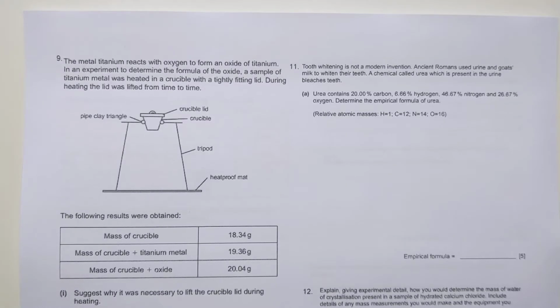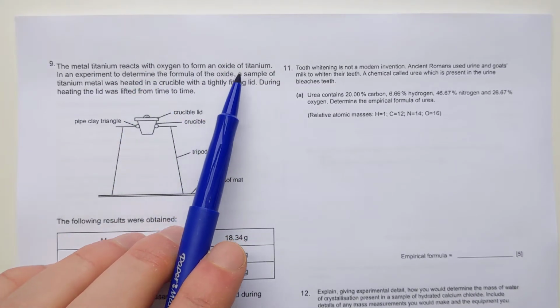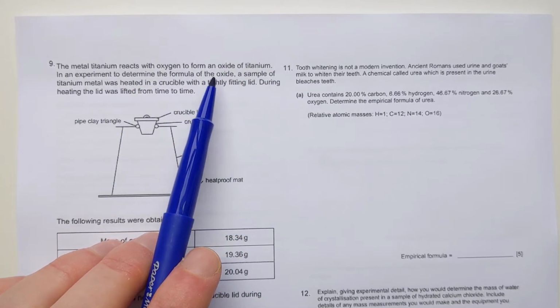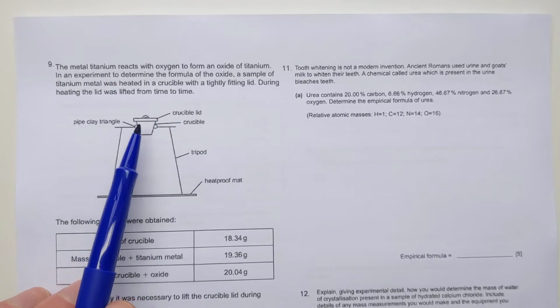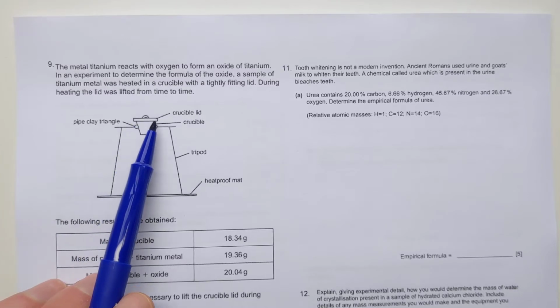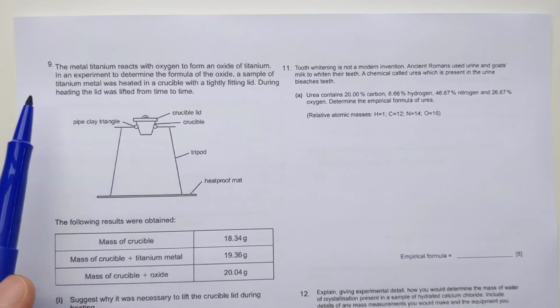So question 9 is what we probably call an empirical formula question. We're trying to work out the formula of an unknown compound. In this case, we've got titanium, and we're trying to work out the formula of titanium oxide. The way we do that is we heat it in a crucible. That's going to allow oxygen to react with the titanium. It's going to get heavier, and we're trying to see how much heavier it's got to work out how much oxygen's been added, and that allows us to get the formula at the end.